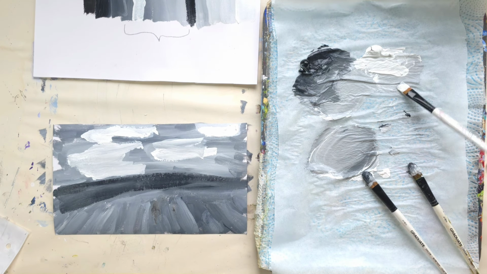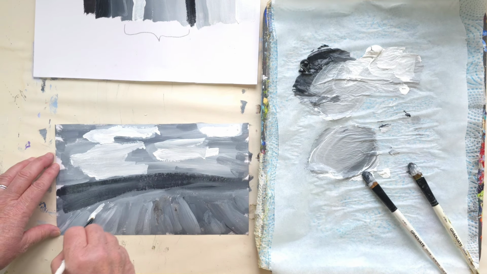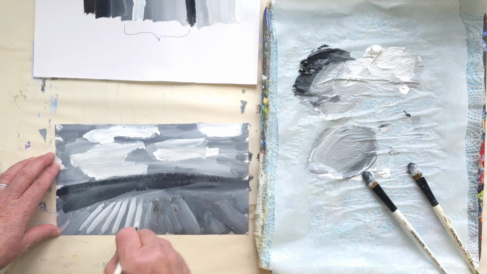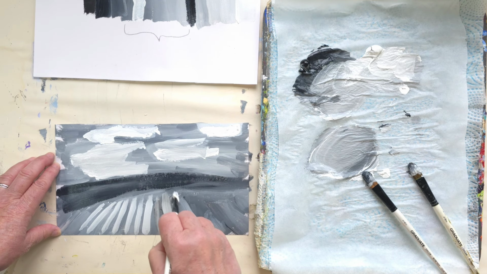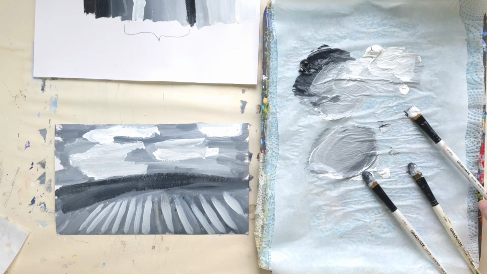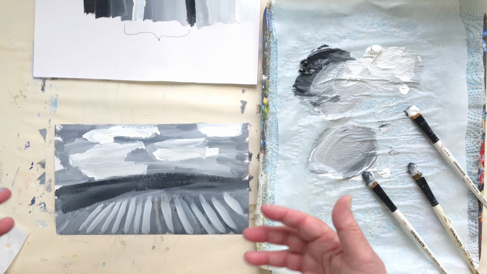And then in the distance, I'm going to make that a little bit darker. And then in the foreground, I'm going to put in some marks for where the ploughs in the fields are, but they're much lighter. And all of a sudden, the original painting has got a bit of life to it.